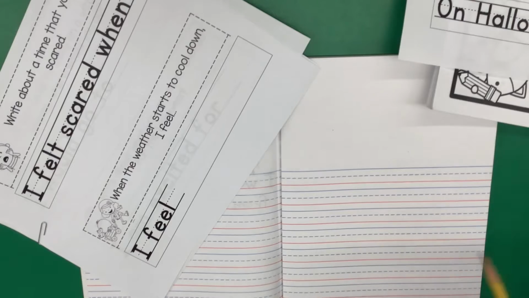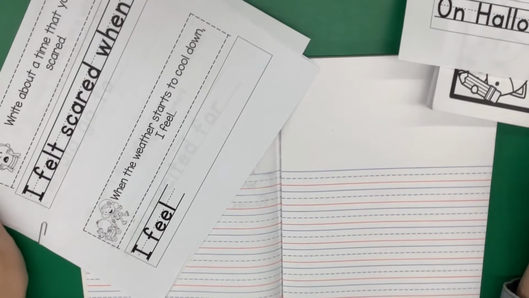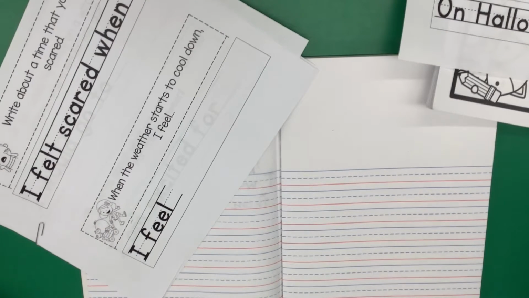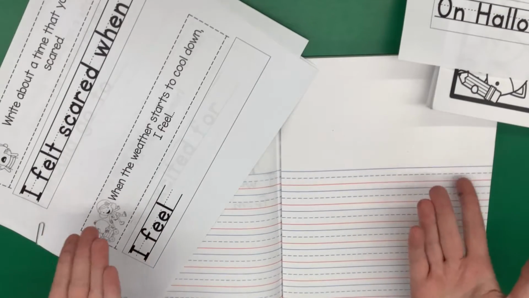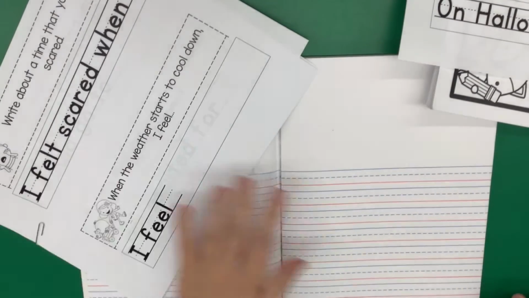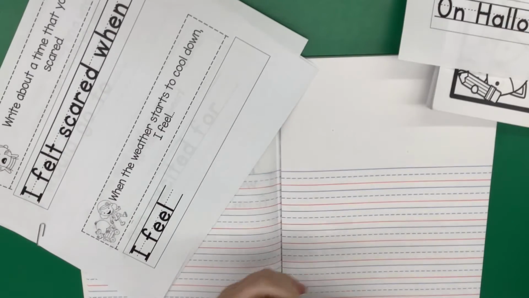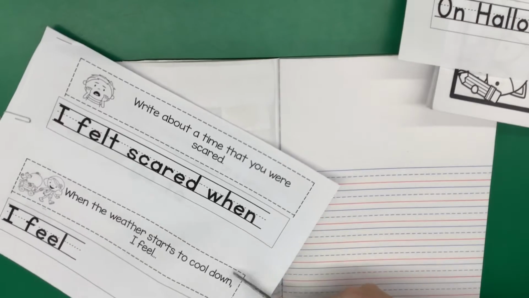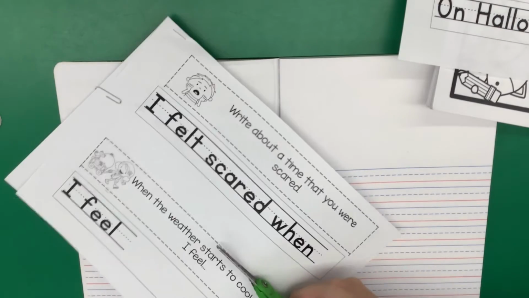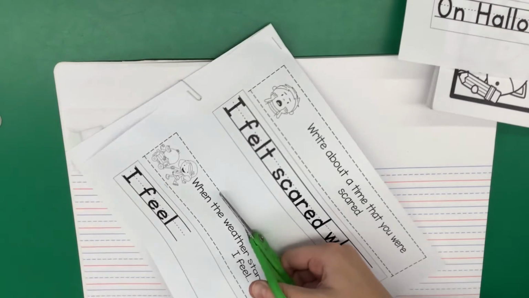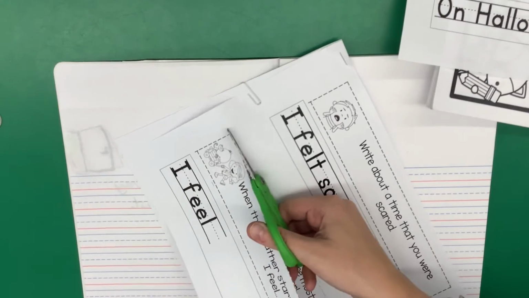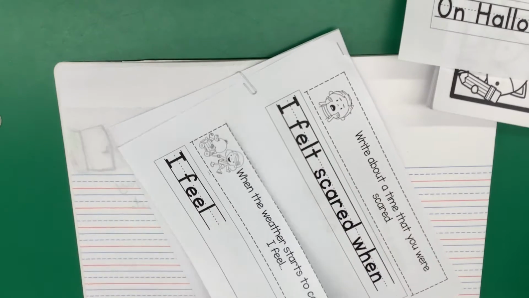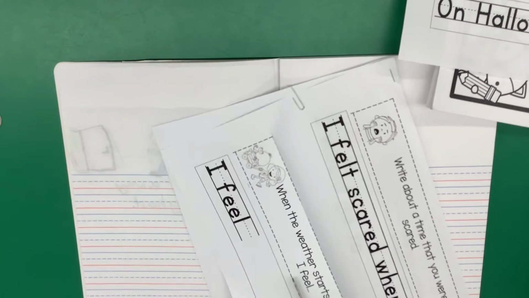Now this is asking me, when it gets a little bit cold outside, when it starts to get colder, how do you feel? And I actually really like the cold. I like when it's cold outside. I'm from somewhere where it's cold, so it makes me happy, and I think I want to write about that today. So I'm going to begin by cutting out my prompt. Now again, you don't have to do the prompt that I'm doing. These prompt sheets are for you to pick which prompt you want to write about.